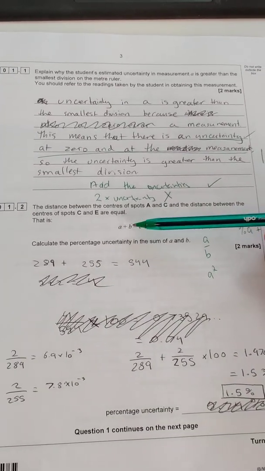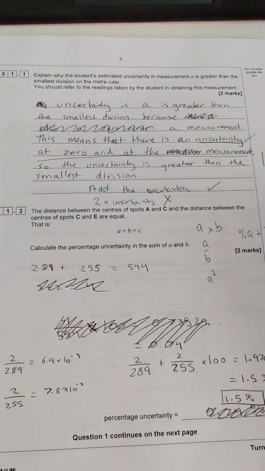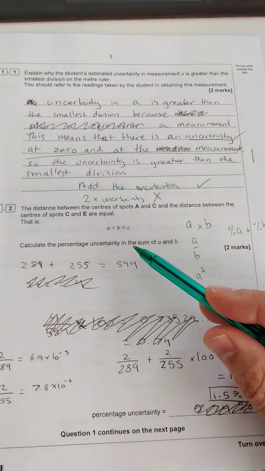But here we're adding 2 values that have got exactly the same types of units and everything. So actually we don't need to combine percentage uncertainties yet to combine these.